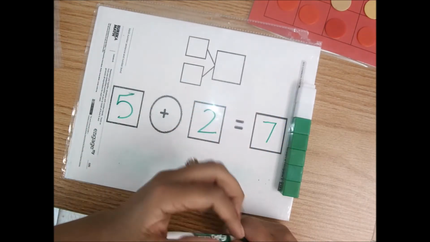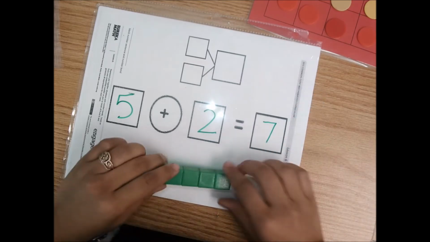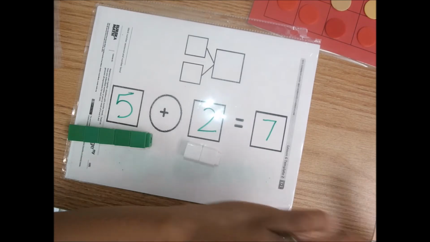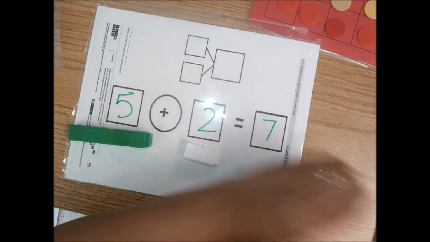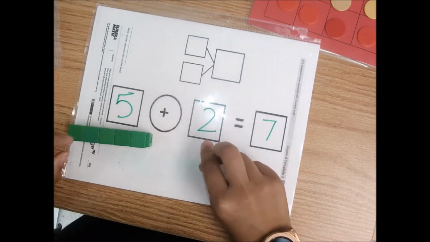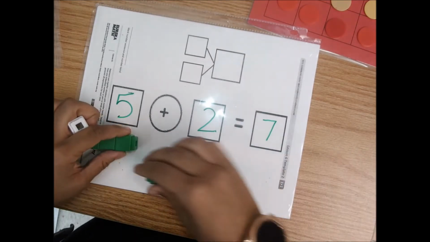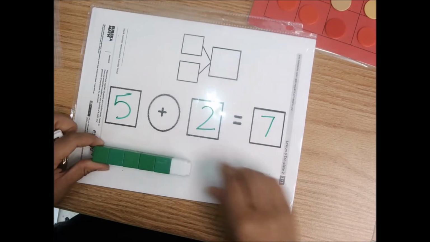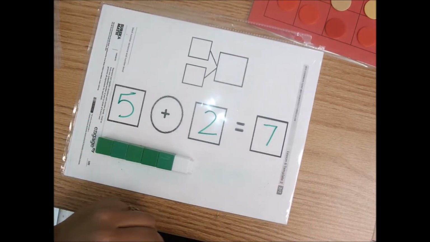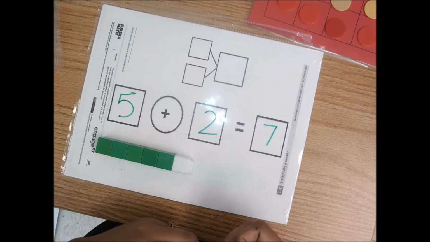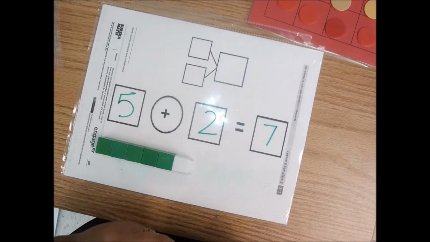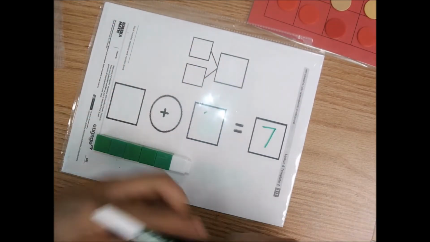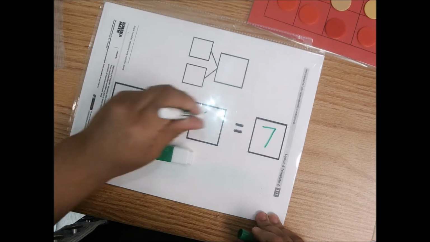Now, what happens instead of 5 green and 2 white, I have 6 green and 1 white. Does my whole change? Well, let's check. Let's build both towers, because now we see 6 and 1.